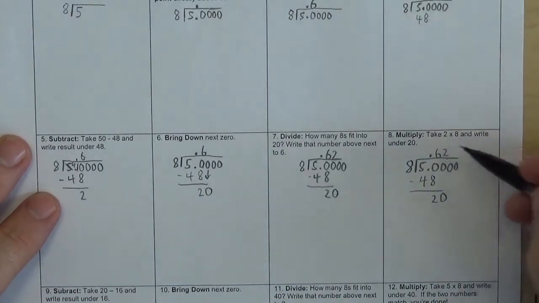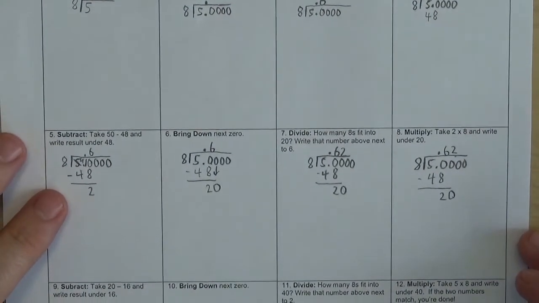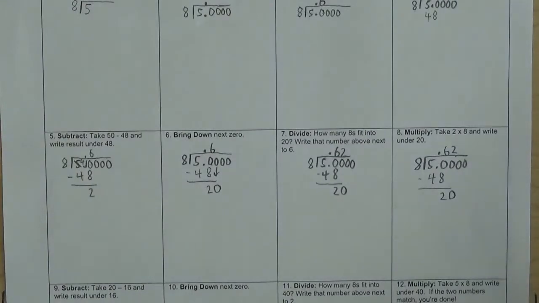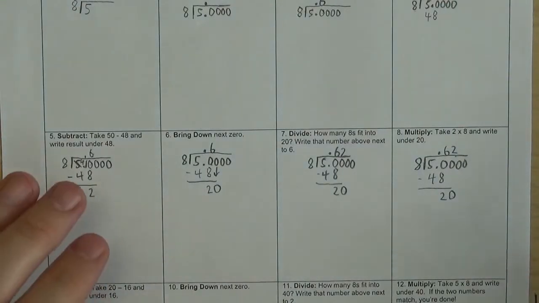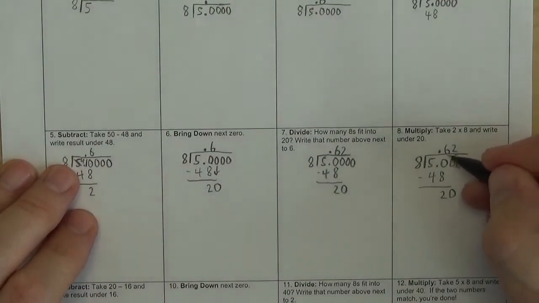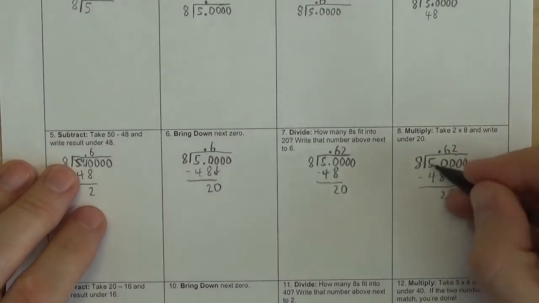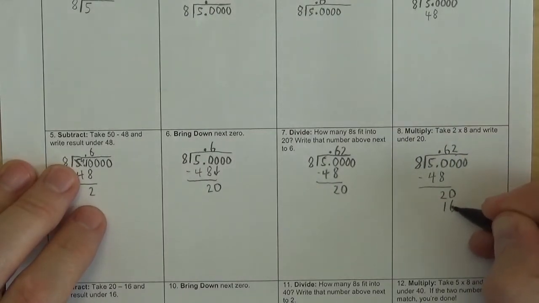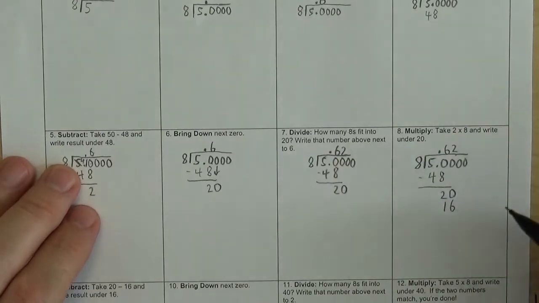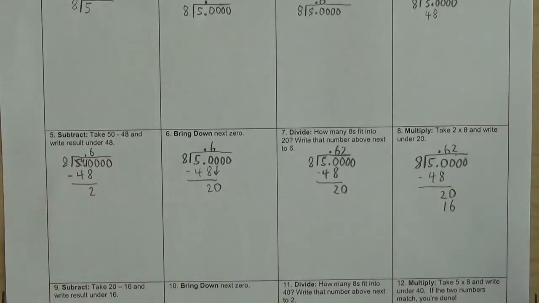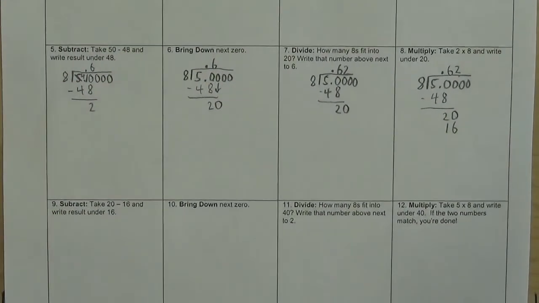And now it's time to multiply back out to see if 8 fits into 20 an exact number of times, or if it doesn't quite fill it up. So we're going to do 2 times 8 is 16. So it doesn't fill it up all the way. And that's it. We're going to go on to step number 9 and copy everything we have so far.